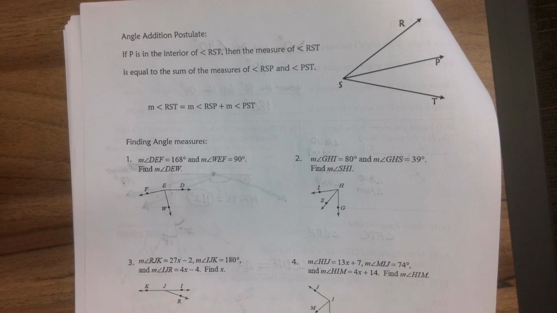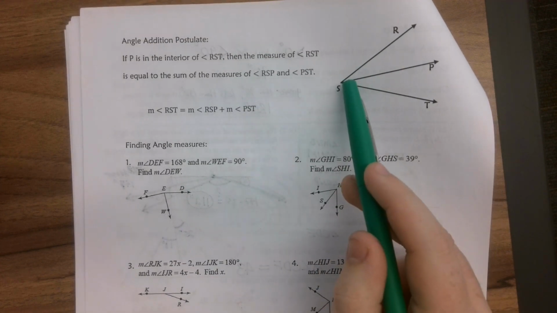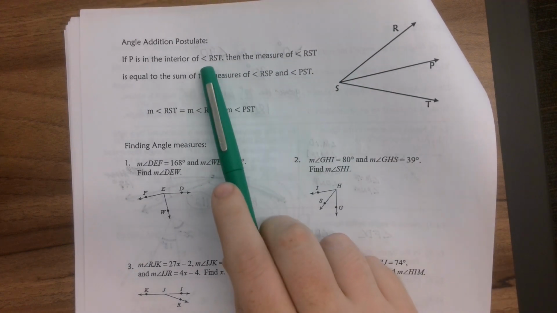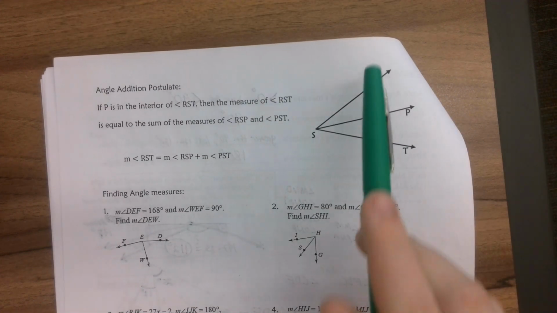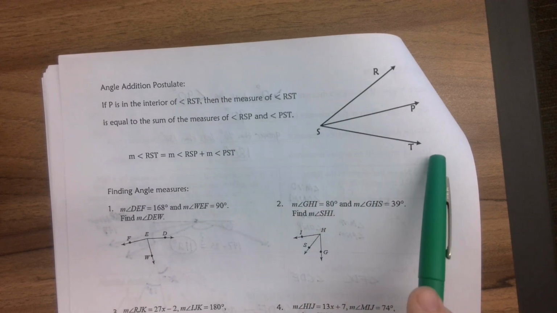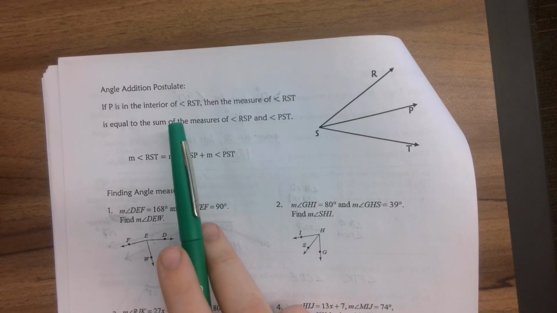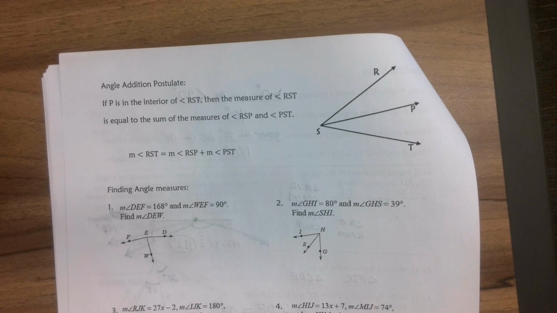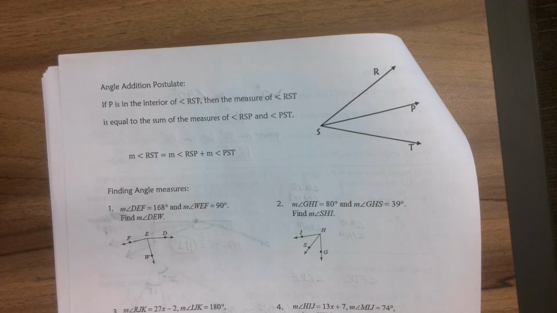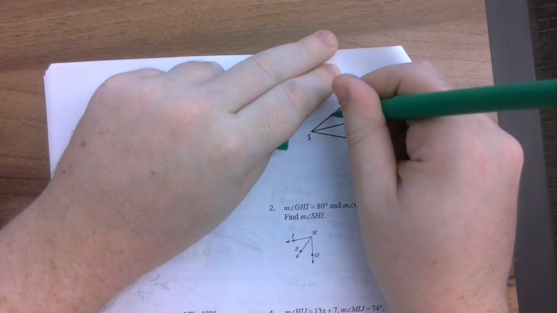The angle addition postulate. We already touched on this in some of our examples, but the angle addition postulate is a lot like the segment addition postulate. The angle addition postulate tells us that if P is in the middle of the angle, then the measure of RST, the whole angle, is equal to the sum of the two smaller measures, RSP and PST.